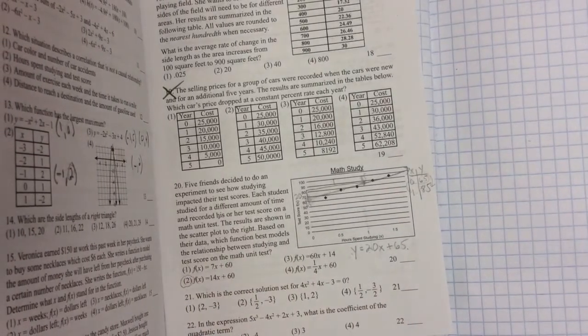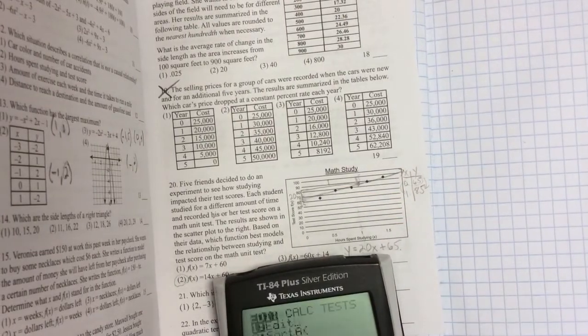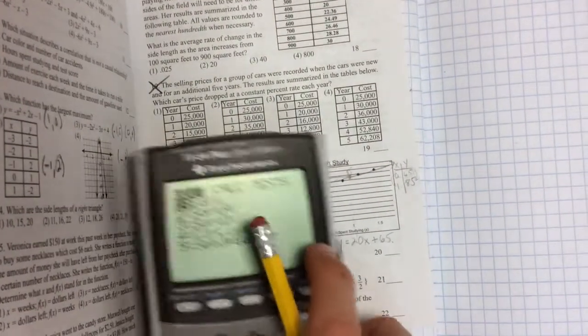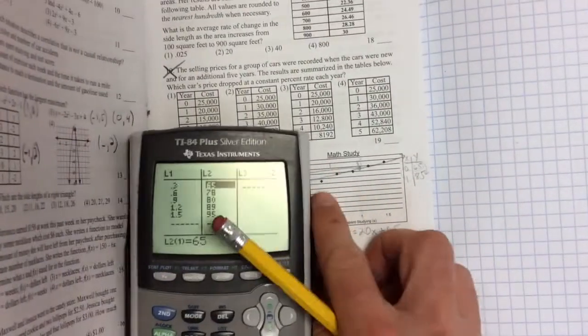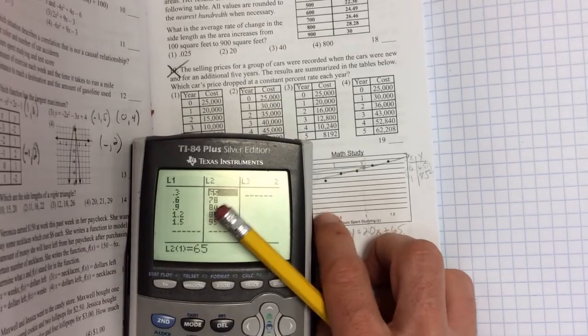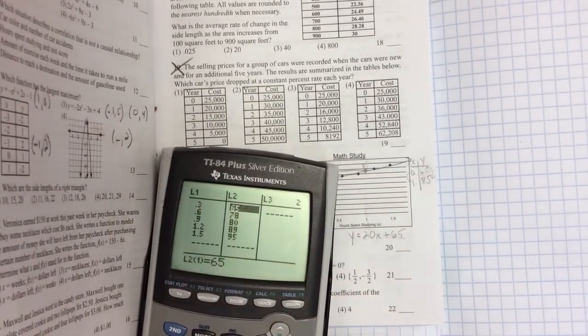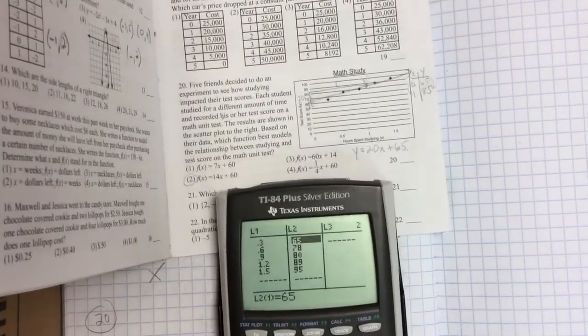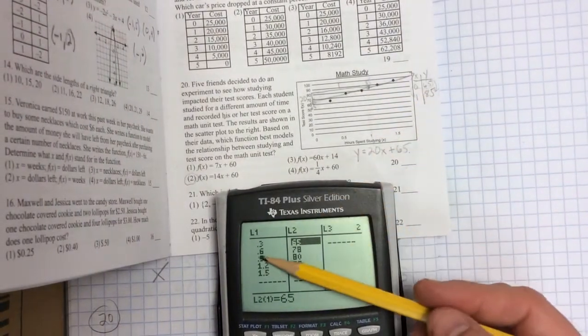The other way that I did it was I went in and estimated the data. I went to stat, and I went to edit. And I just looked at the data points here, and I said this one's approximately (0.3, 65). So I put in 0.3, 65. I did the next one, I said is approximately (0.6, 78). 0.6, 78.